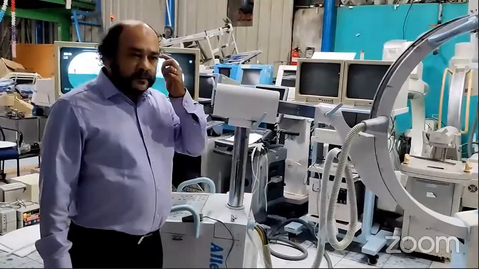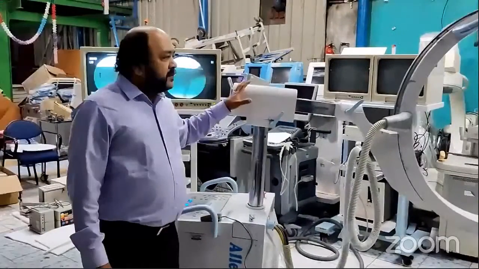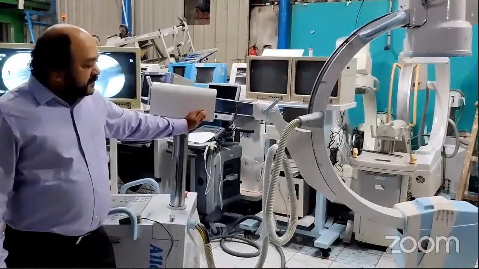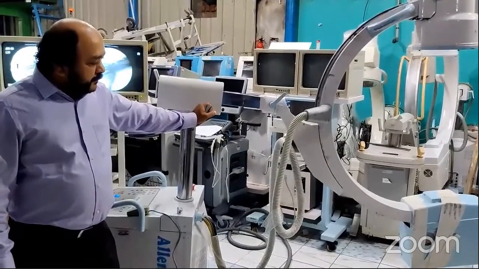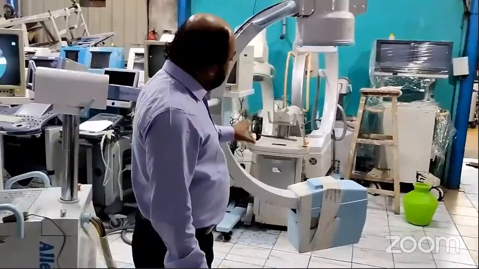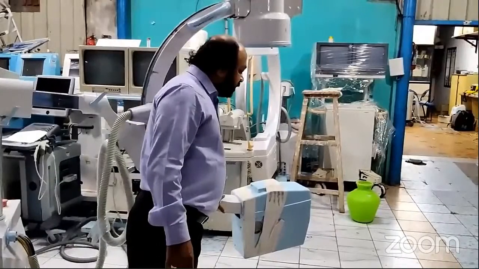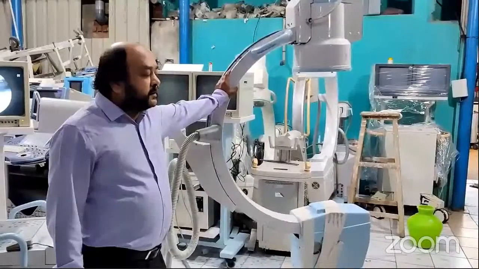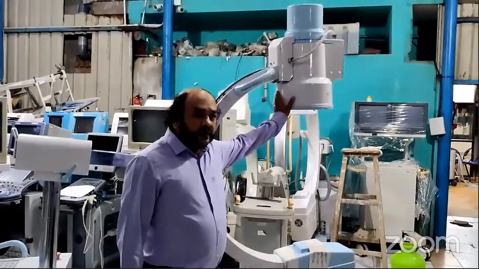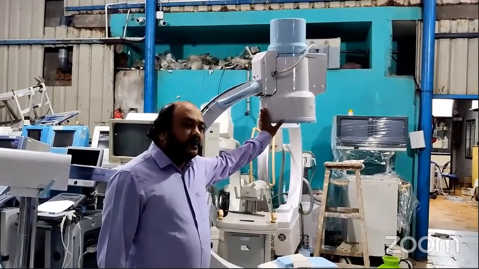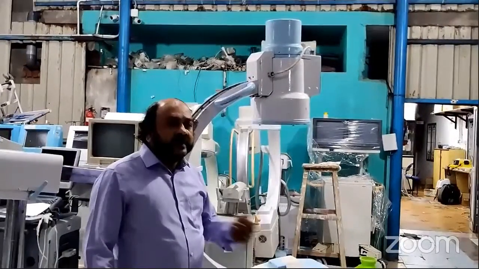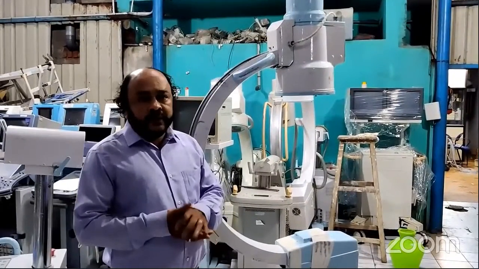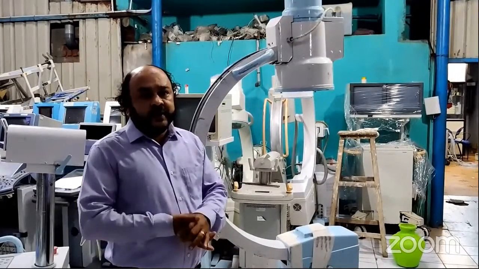In the C-arm, there are two parts. One is the X-ray tube, this is the X-ray tank. This one is the image intensifier. Now this is an old type of image intensifier, like the CRT. You heard of the old TV and all that, they use the cathode ray tube. Like that they use this.